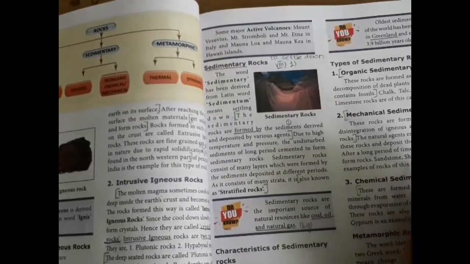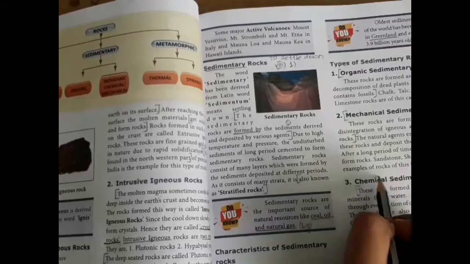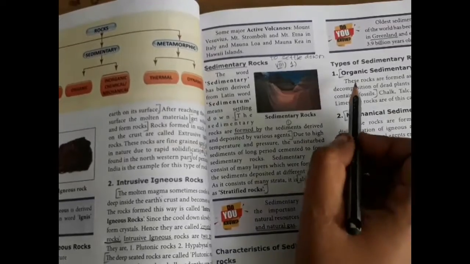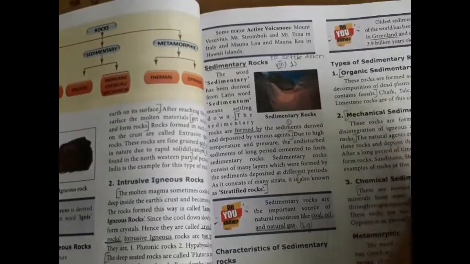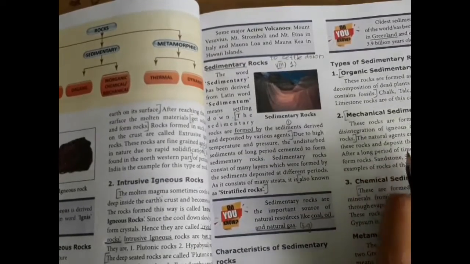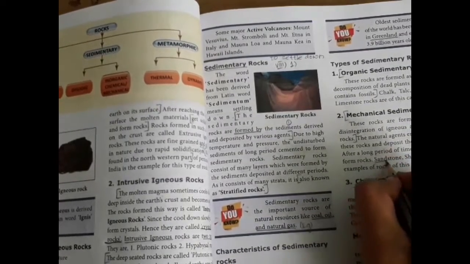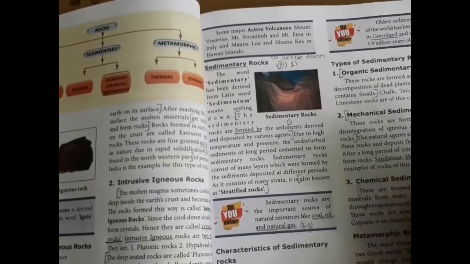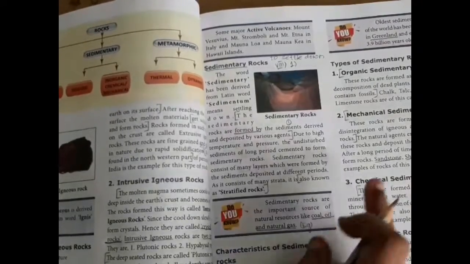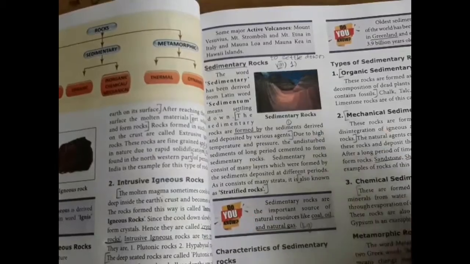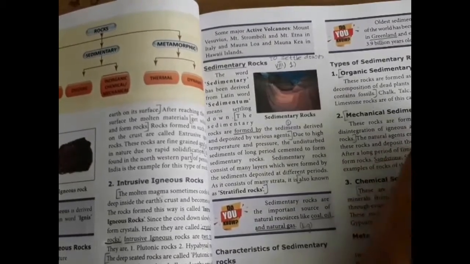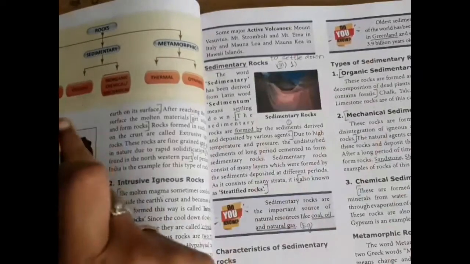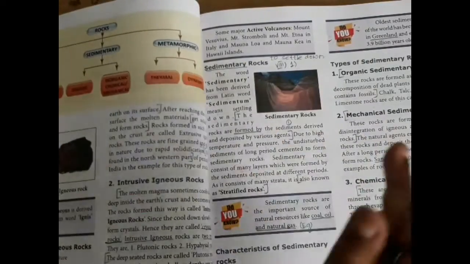Sandstone, shale and clay are the examples of rock of this type. What is an example for organic sedimentary rocks? Chalk, talc, dolomite. Mechanical sedimentary rocks, what are the examples? Sandstone, shale and clay are the examples of rocks of this type. This type means mechanical sedimentary rocks. These rocks are formed due to the disintegration of igneous and metamorphic rocks.